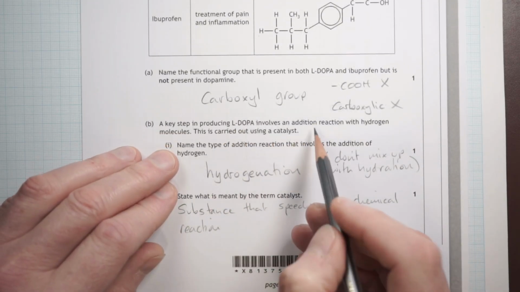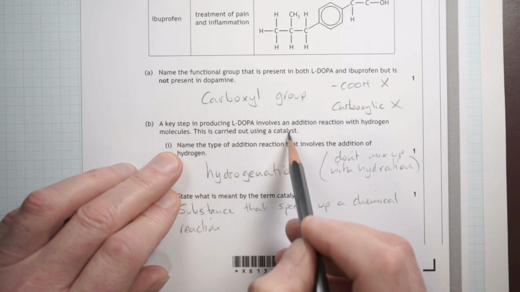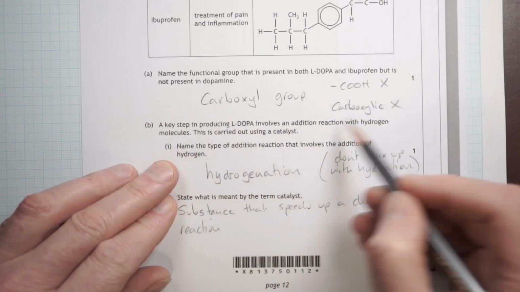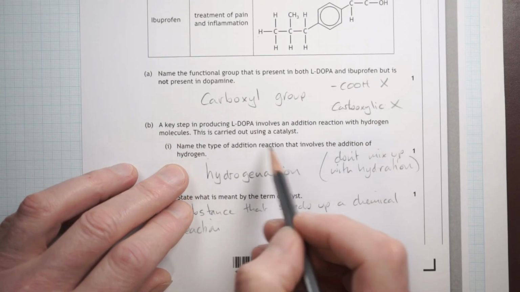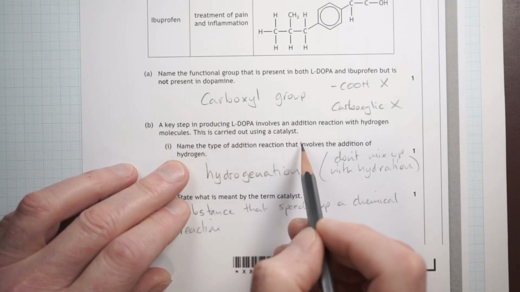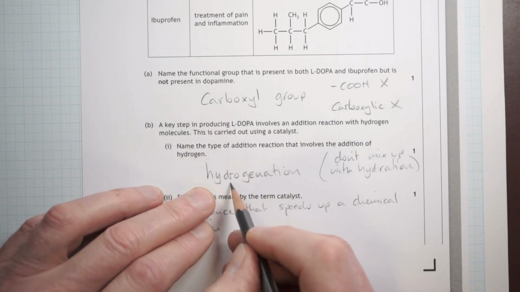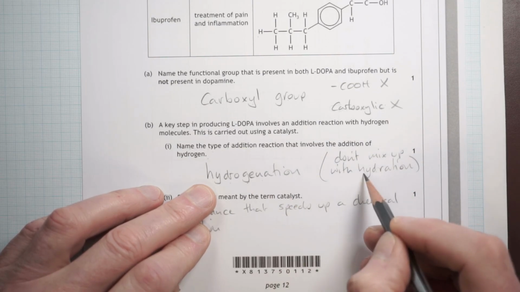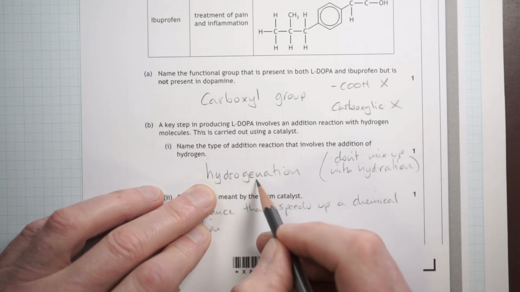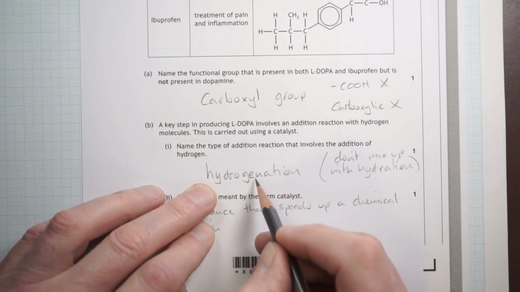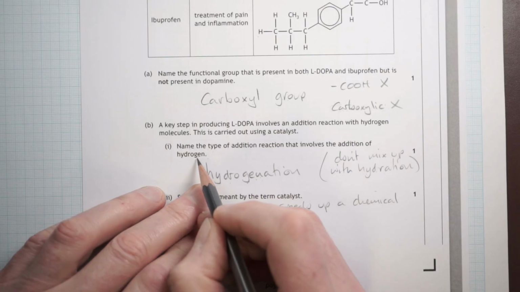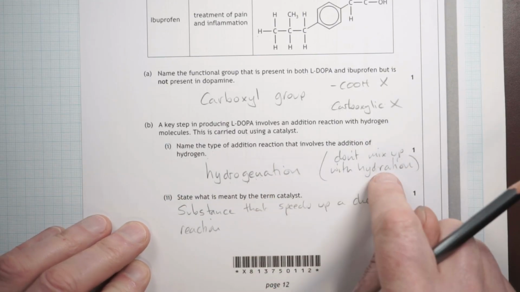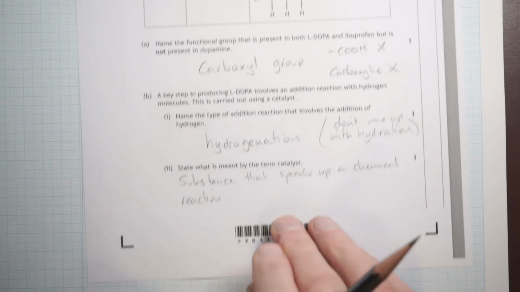A key step in producing L-Dopa involves an addition reaction with hydrogen molecules. This is carried out using a catalyst. Name the type of addition reaction that involves the addition of hydrogen. Okay, so again, you can ignore all this up here because it's got nothing to do with the question. The question is just asking you what's the type of addition reaction that involves the addition of hydrogen. And the answer to that is hydrogenation. The thing to do here is to make sure you don't mix it up with hydration. Hydration is the addition of water. Hydrogenation, try and say that 10 times fast. Hydrogenation is the addition of hydrogen. Okay, so the trap there is to mix it up with hydration. So you just got to be clear in your knowledge of your vocabulary. Vocabulary is so important. All right.